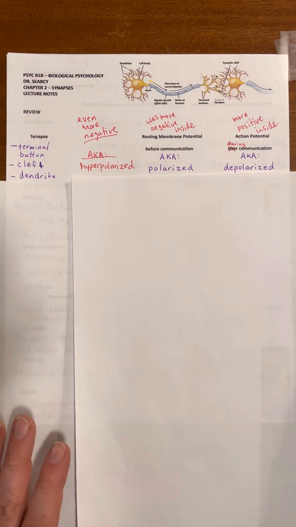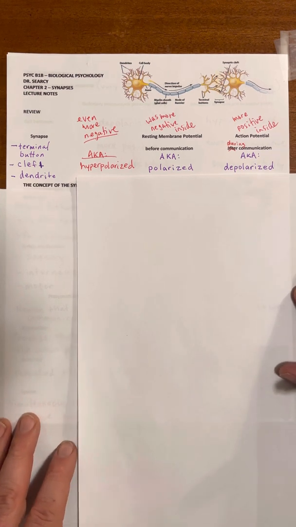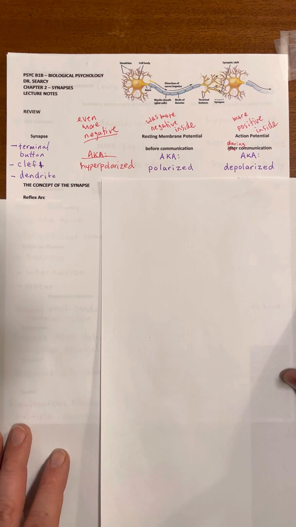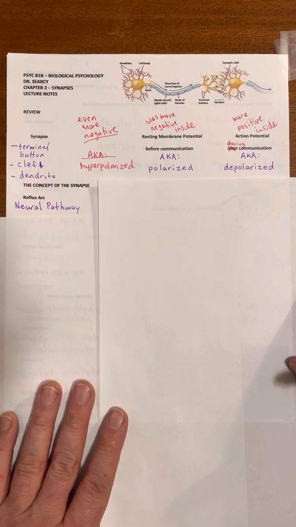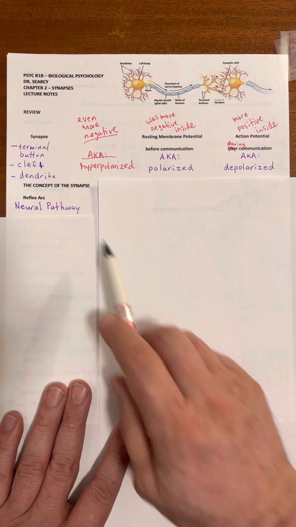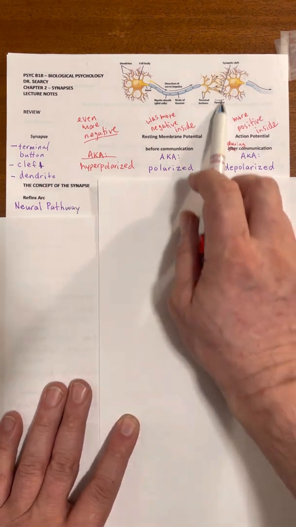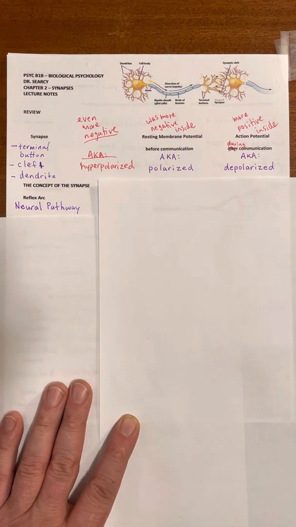Okay, so that's the stuff that we wanted to review. Now let's go ahead and start talking about the new stuff for this chapter. One of the first things that the chapter brings up is that oftentimes when neurons communicate with each other, they communicate inside of what are referred to as reflex arcs. A reflex arc can be defined as just a neural pathway, right? And so by neural pathway, what I mean is it could be like a collection of neurons that talk to each other, and they all like share a synapse.